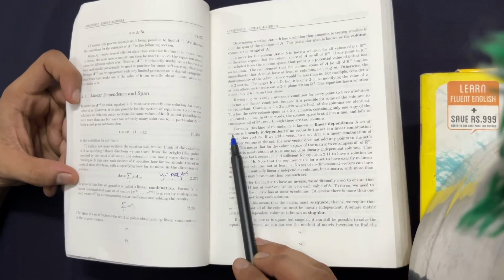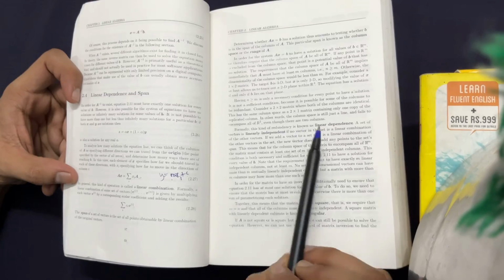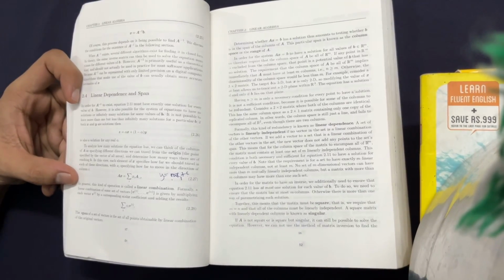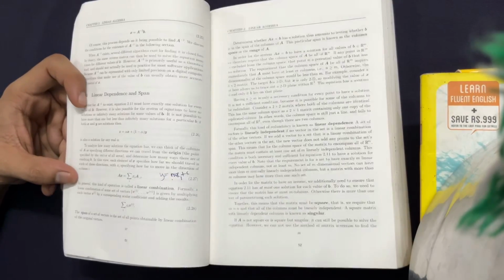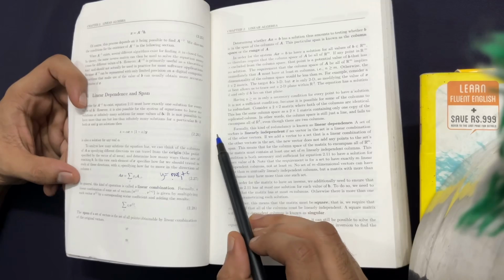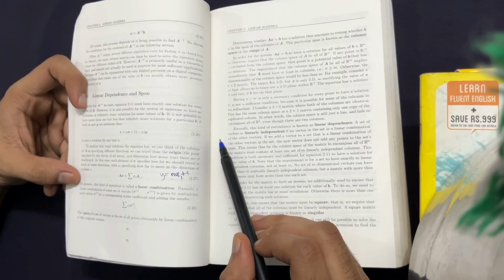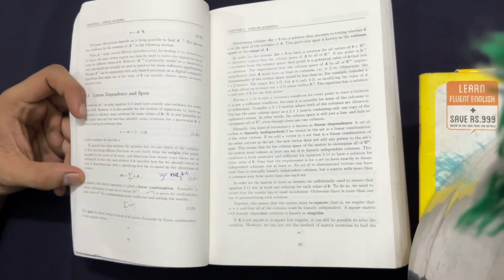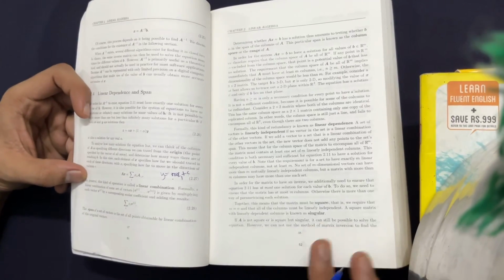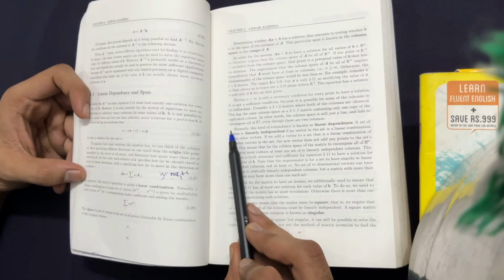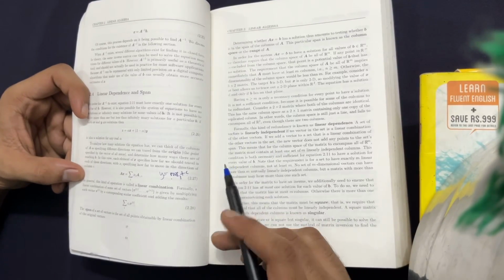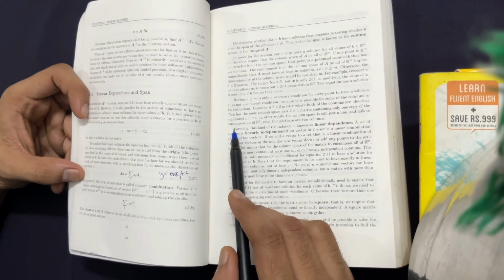He also explained the concepts of linear dependence and linear independence, and it would be better to go through this in that channel, like I said, 3Blue1Brown, and try to understand. Let's try to skim through this concept, which is the whole idea of this series of videos.